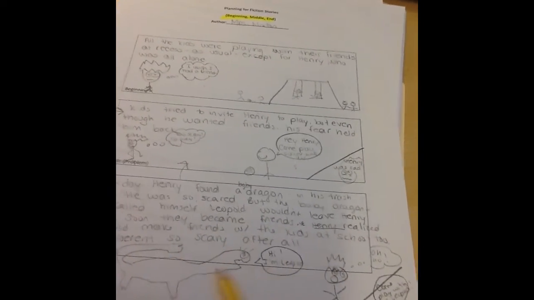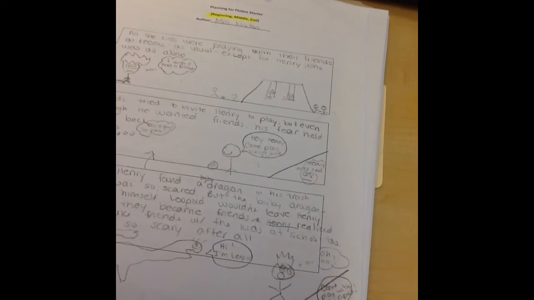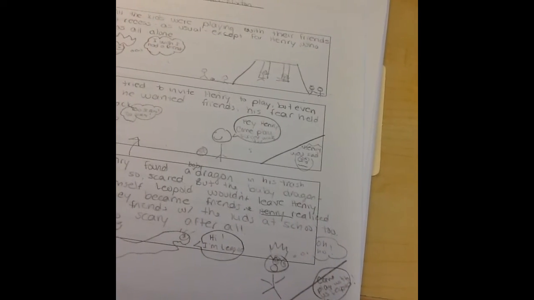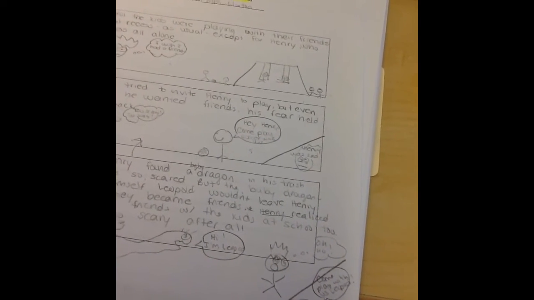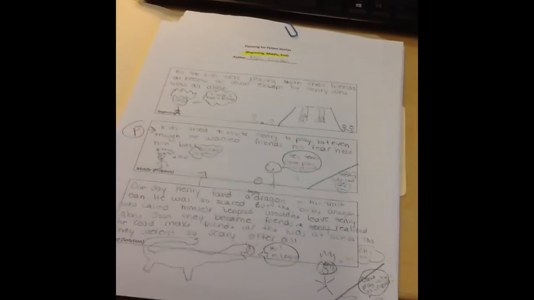And I drew some pictures. I'm Leopold, that was for the middle. And then here at the very end, it shows, come play with us, Leopold. Henry's inviting Leopold to come play with all of the rest of his friends. So that's what's going to happen at the end.